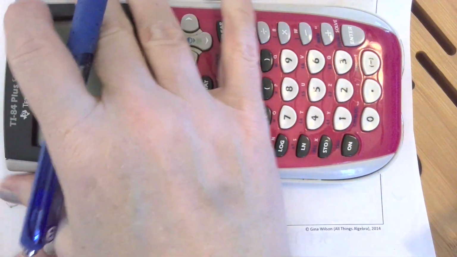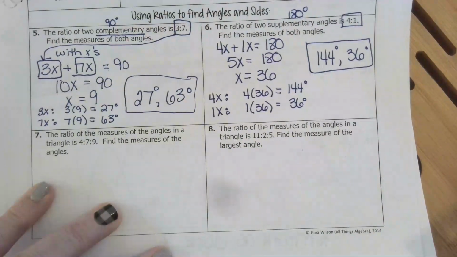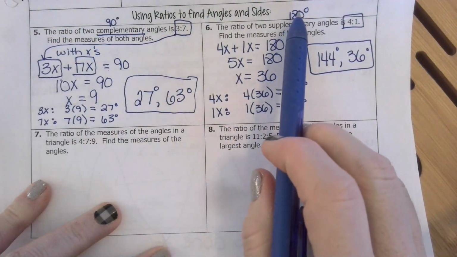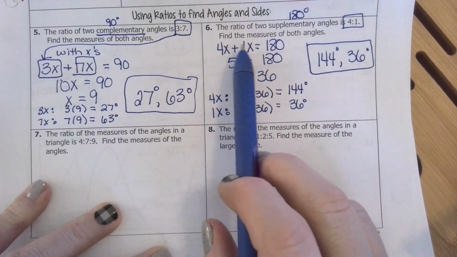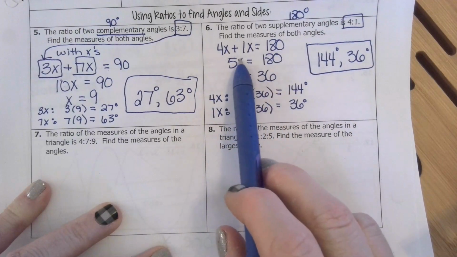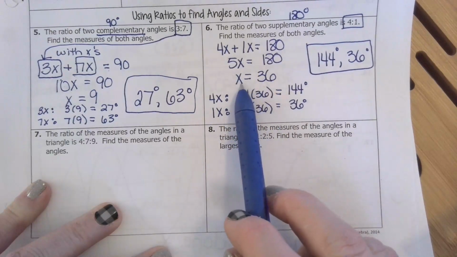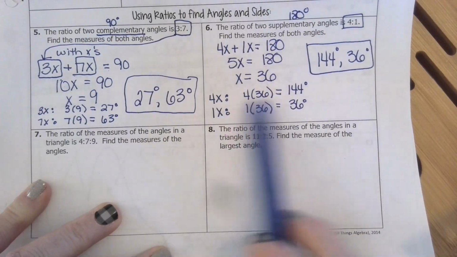All right. Let's see if you got that right. So here's my work. Supplementary, add two angles that add to 180. Here's my ratio. So I put x's with those. 4x plus 1x equals 180. 5x equals 180. Divide by 5. X equals 36.